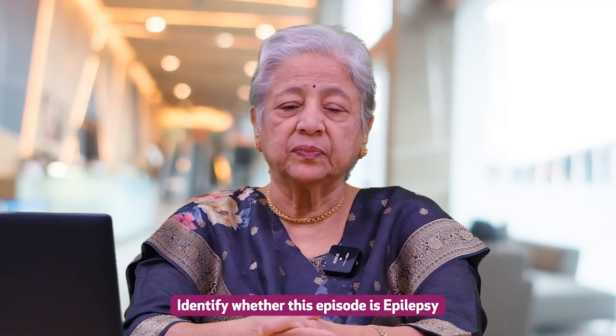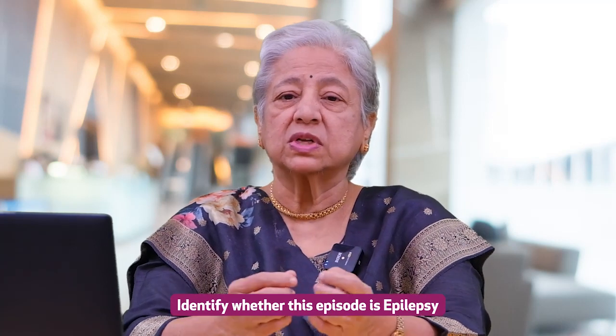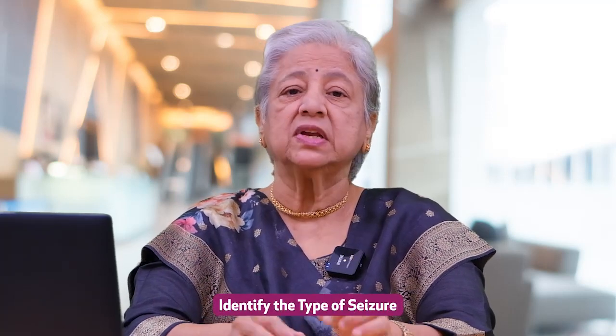Now, what are the factors that are important, or what are the axes that we have to follow in order to come up with a diagnosis for epilepsy? First and foremost, we have to identify whether this episode or spell or seizure that the patient is having is epilepsy, because there are so many things that can confuse and look like epilepsy. So axis 1 is to identify, is it an epileptic seizure?